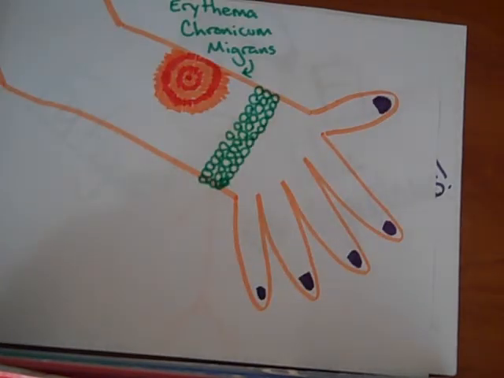A rash called erythema chronicum migrans forms around the site of the tick bite. It often looks like a bullseye, and about 3/4 of Lyme disease patients get the rash. The rash can also spread to other sites on the body. This is the most common and recognizable symptom of Lyme disease.